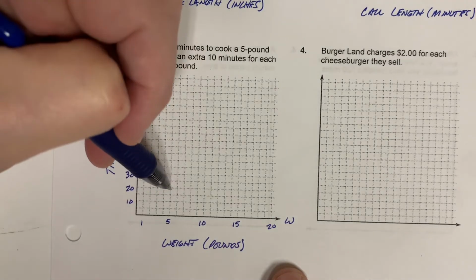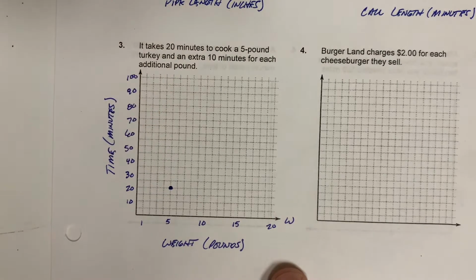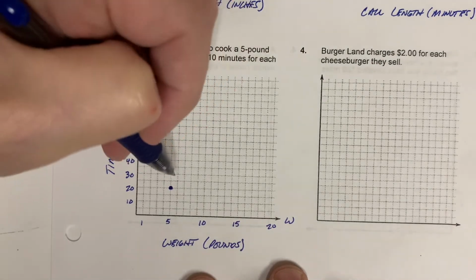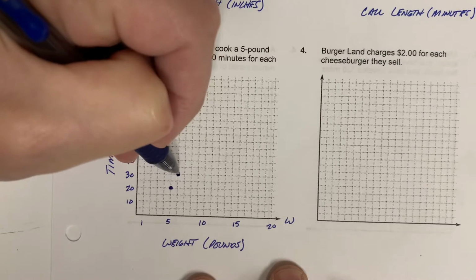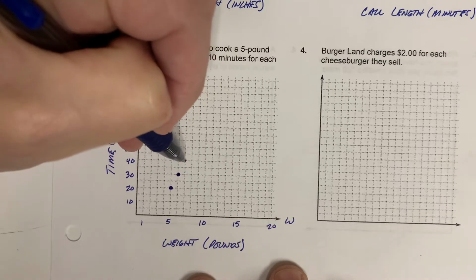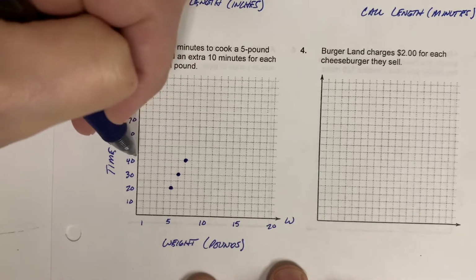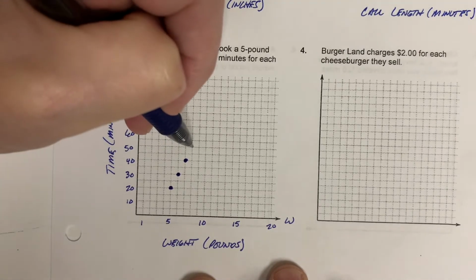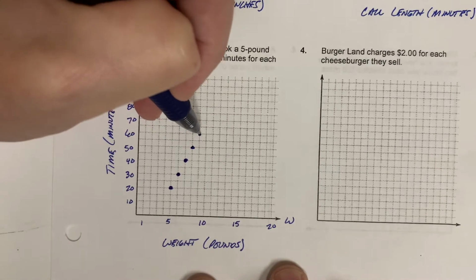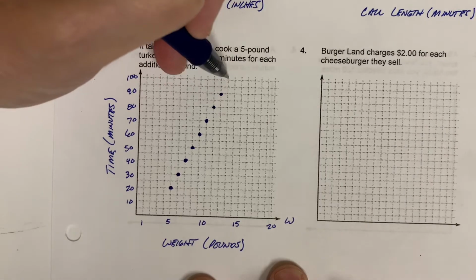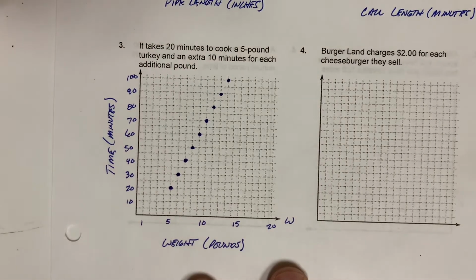So 5 pounds, 20 minutes is our first relationship. And it says an extra 10 minutes for each additional pound. So 6 pounds would go all the way up to 30. 7 pounds goes up to 40. 8 pounds goes up to 50. I guess we'll do that one right there. And then we're going to have this pattern for this one. And now we can figure out all the cook times.